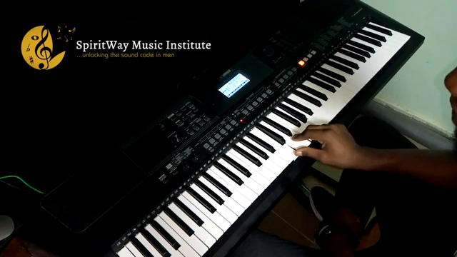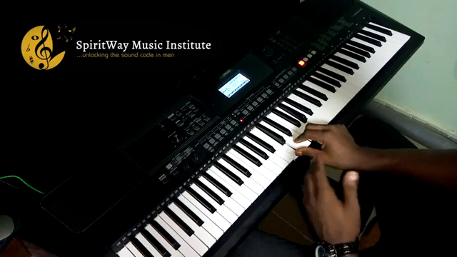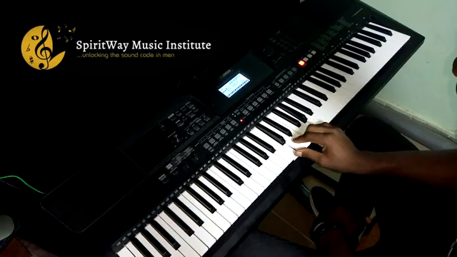It's called the C major triad. I'll explain why it's major, why we have majors and minors, in a future class, but for now, this is C major. Okay, so this is our chord 1 on the key of C.